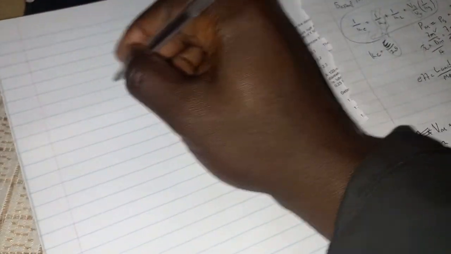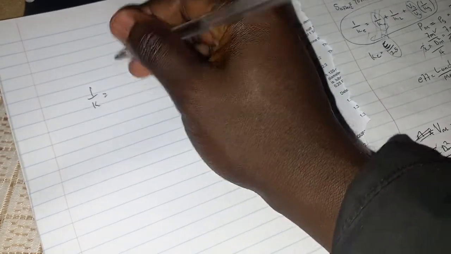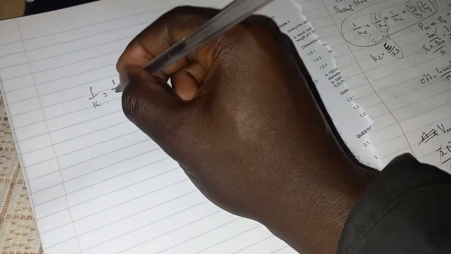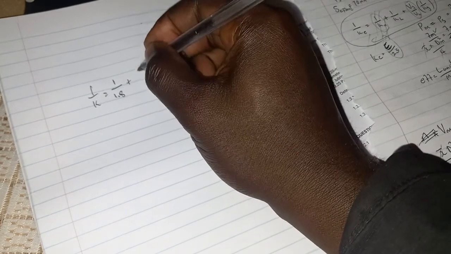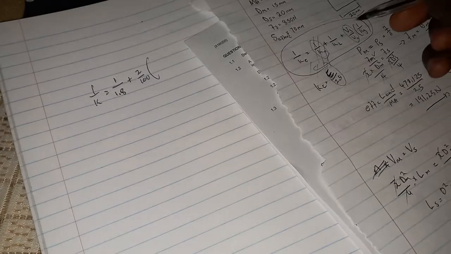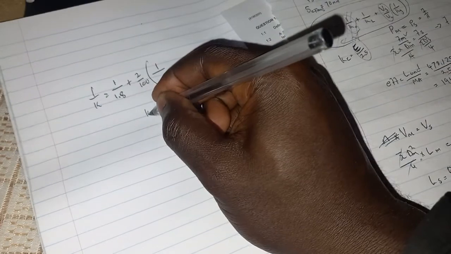I need to write it where everything will be visible at the same time. Okay, yeah. So therefore we have 1 over K is equal to 1 over the other one at 0, therefore we'll just leave it as 0, plus now it's going to be 2 over 100 because it's 2%, now this is going to be 1 over, remember we said kg.